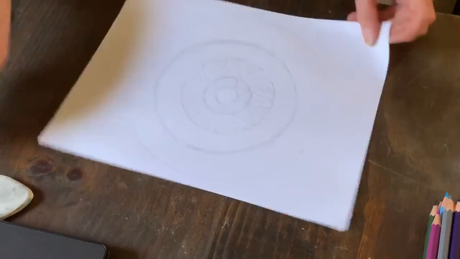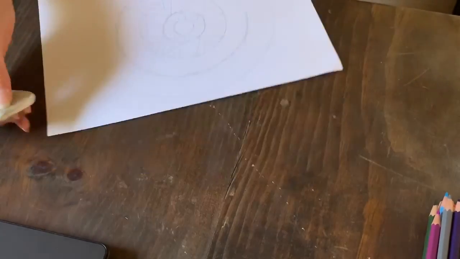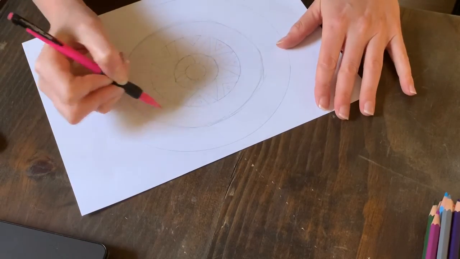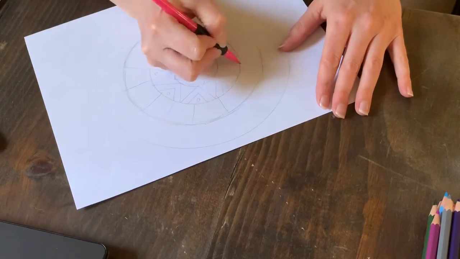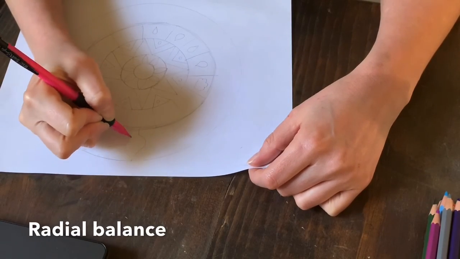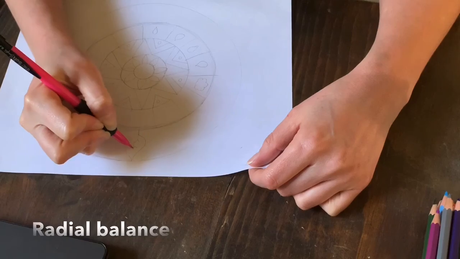Also, notice how I turn my paper as I work on it. Since your mandala is a circle, you should never be looking at only one side of your paper, but turn it as you draw to achieve what's called radial balance, or balance all the way around in a circle.